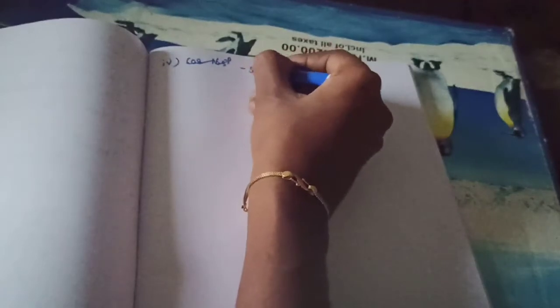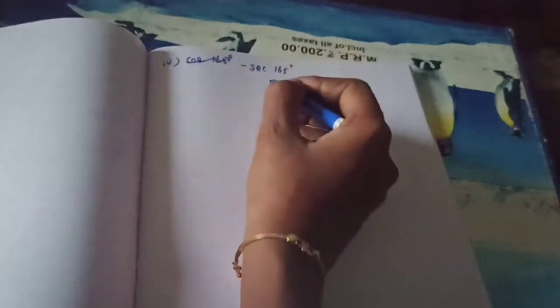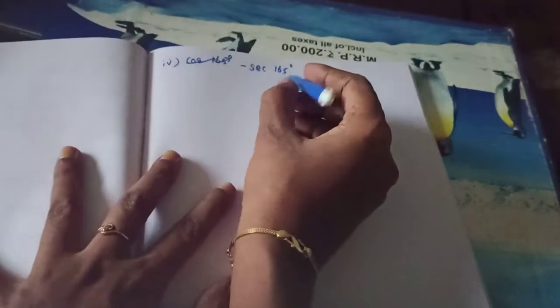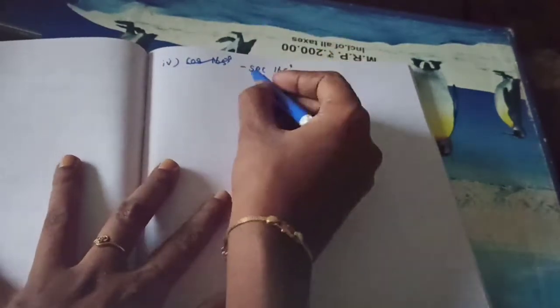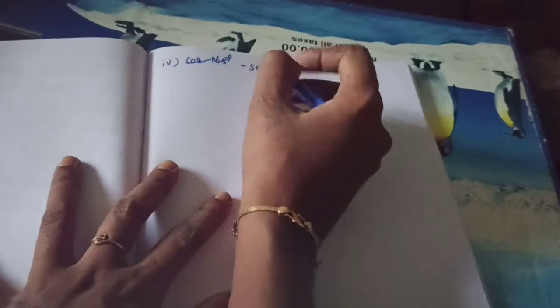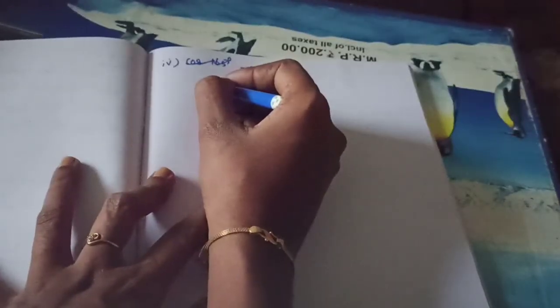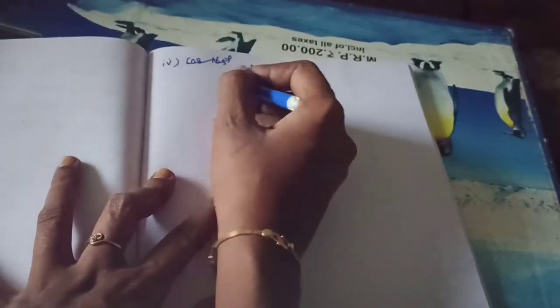One more example. Last part is there. So that also we will complete now. Okay. So finally, the question is minus secant 165 degree. Okay. So we don't know the formula for secant 165 degree. Whether you know the formula or don't know, what's the reciprocal of secant? Cos. So you need to find the value of cos. Afterwards you can change it as reciprocal. Okay. So you can find cos 165 degree.